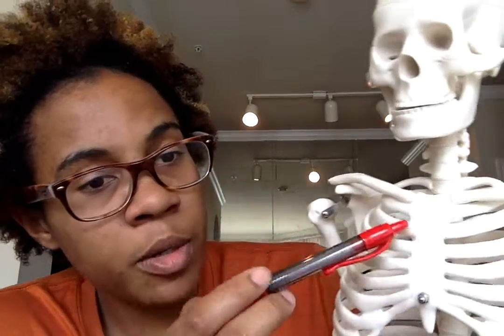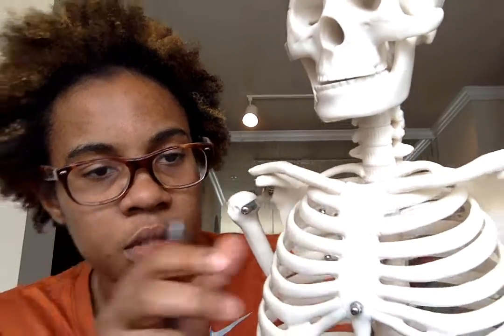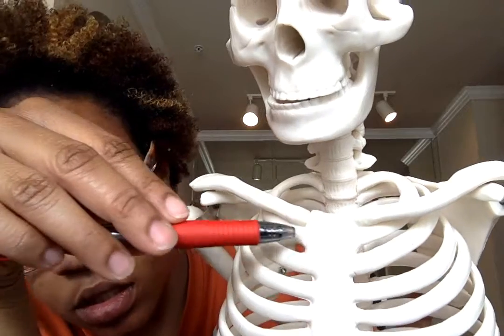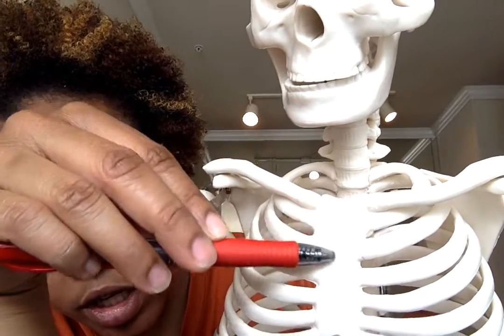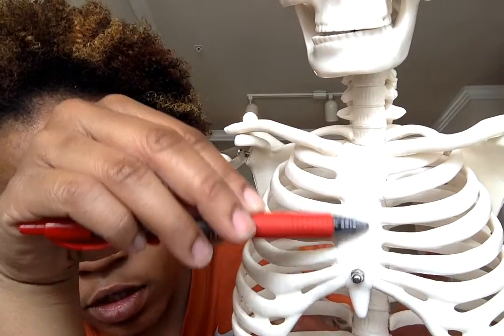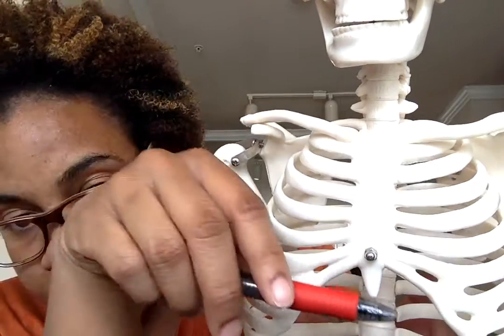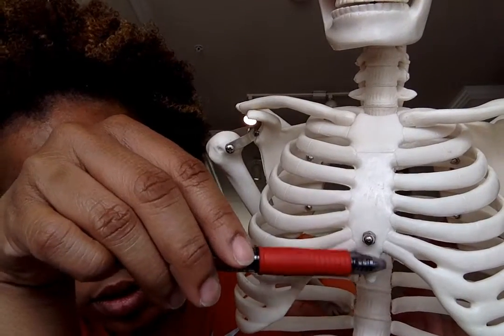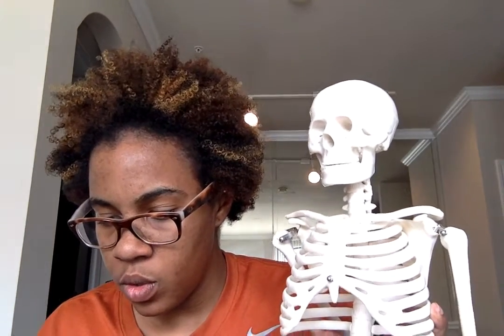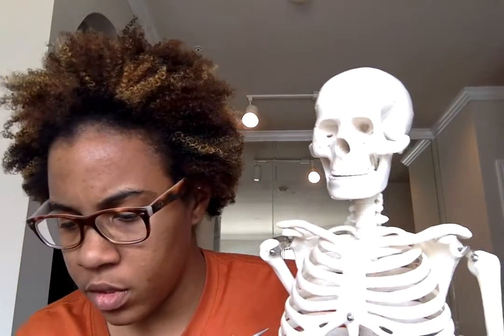All right, what I show you on here, the manubrium. The manubrium on the sternum is this part of the sternum right here. The body of the sternum is all of this, and the xiphoid process is this little elongated thing that's kind of going away from the body. Let's see, we have ribs next. Okay.